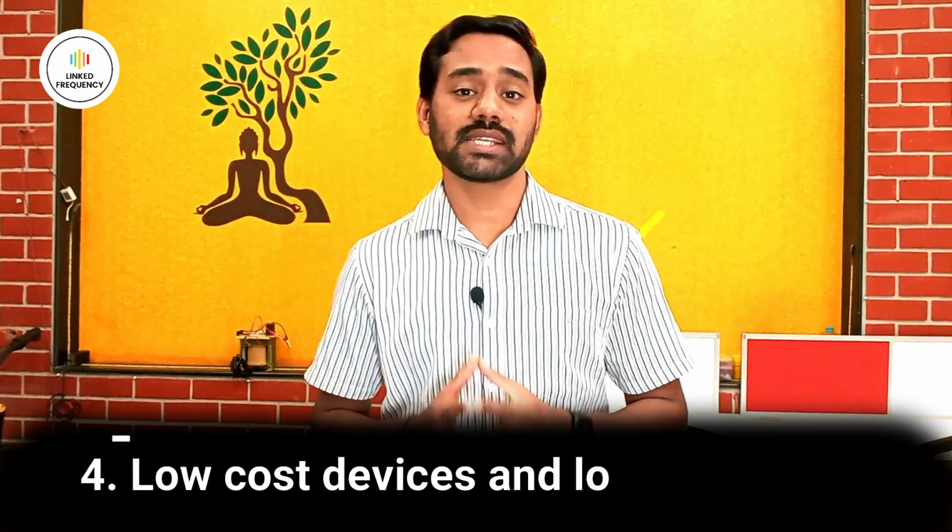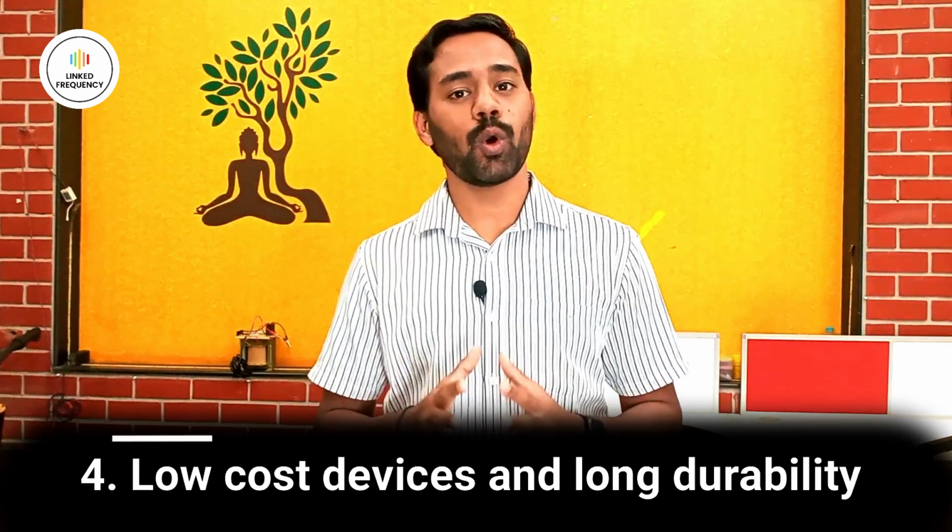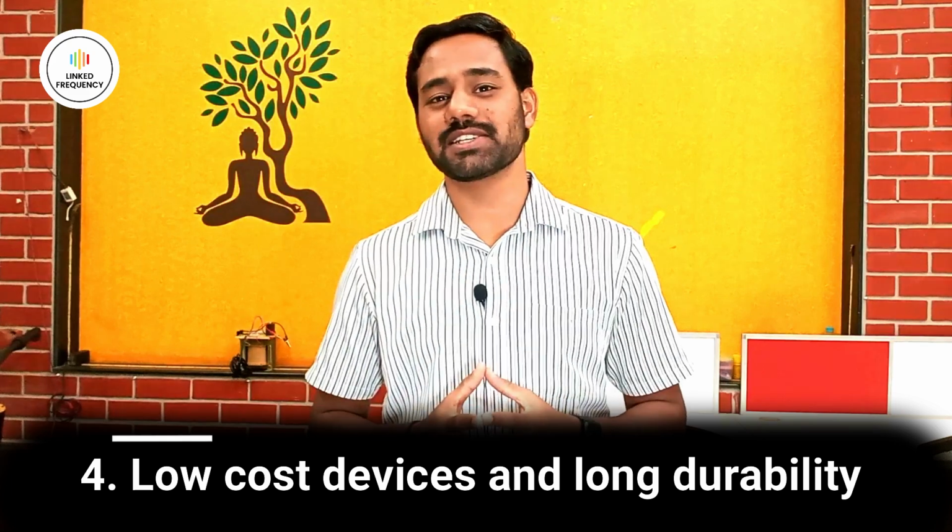Fourth advantage is these transistors are low cost if you select a specific transistor for a specific parameter, and also they are durable and long-lived because of their manufacturing standard and very great manufacturability. These particular transistors are long lasting.